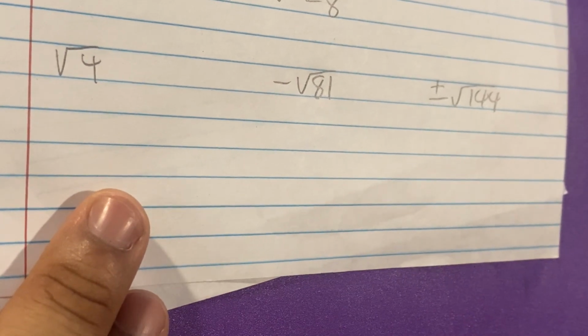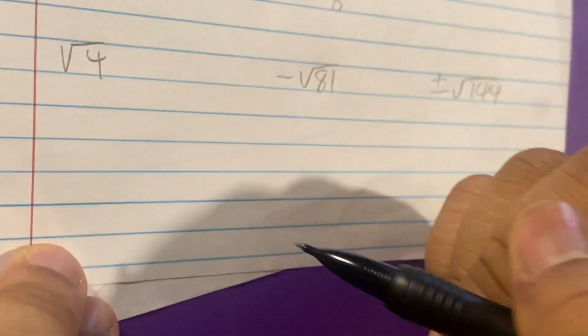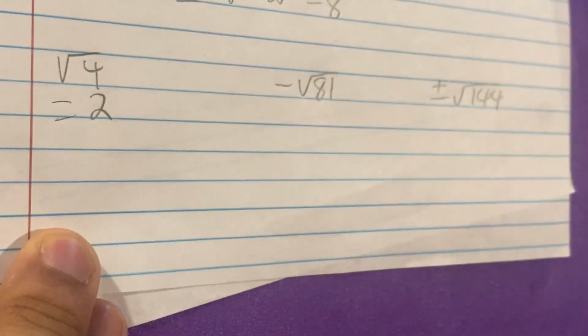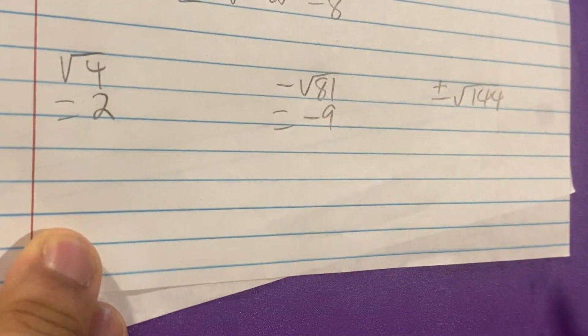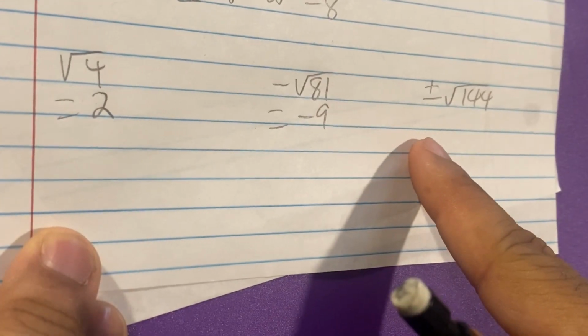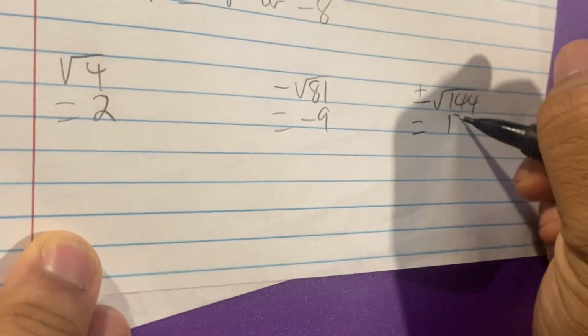And by now, you should have already found all 3 of these answers. So really quickly, the square root of 4 obviously is, using our chart, it would equal 2. The square root of negative 81 would obviously equal negative 9. And the square root of 144 would equal 12.